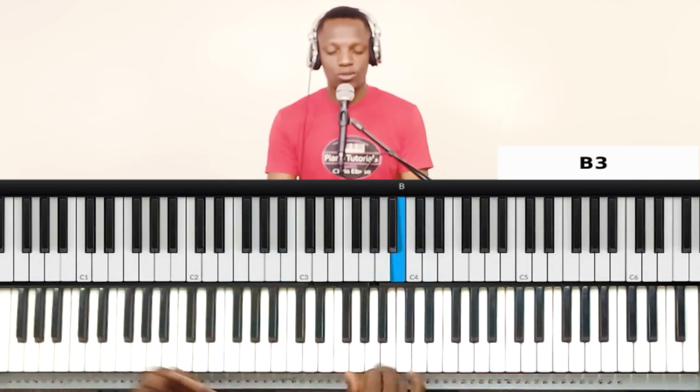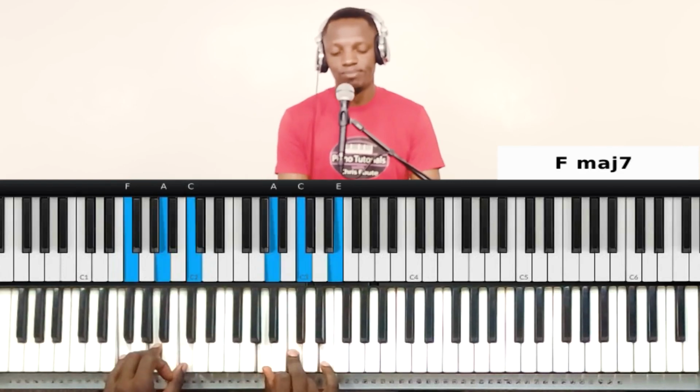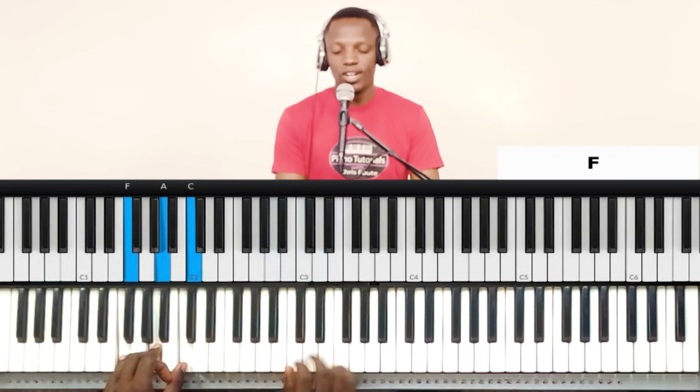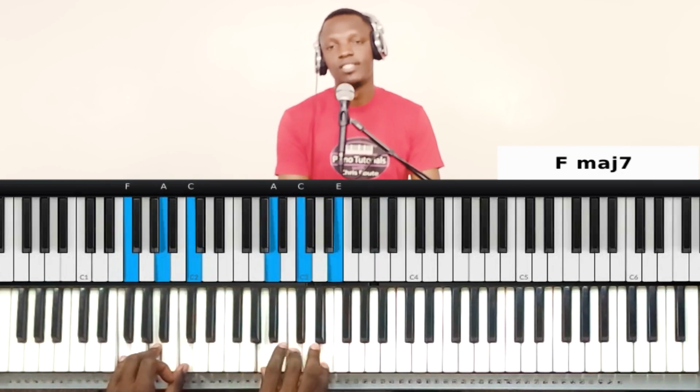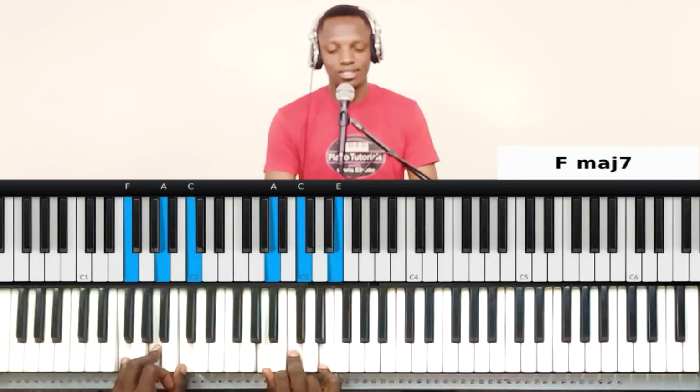Okay, let's move on. Let's go to the 4 chord. If you have the 4 chord here, what can you play with the right hand, the upper structure triad? You can play your 6 chord in that key that you are. 1, 2, 3, 4, 5, 6. And you have your major 7th chord. Yeah, major 7th chord.